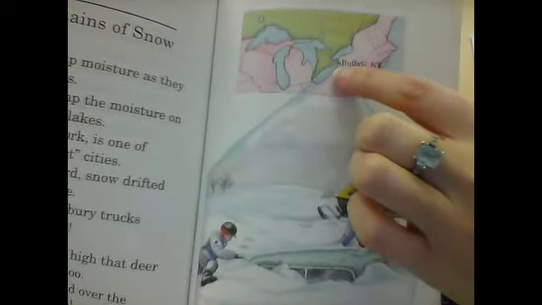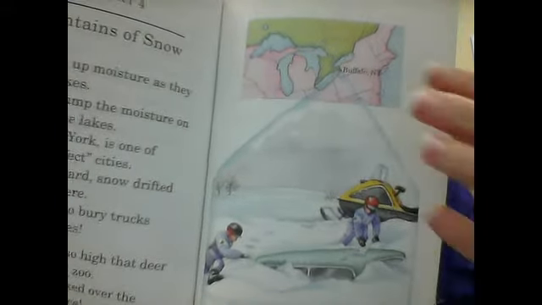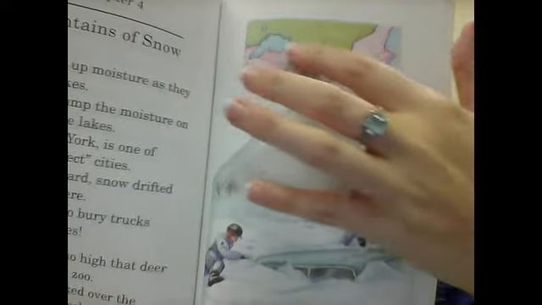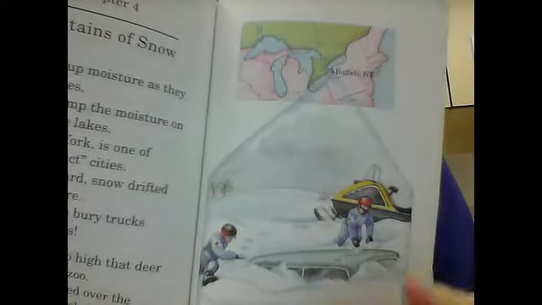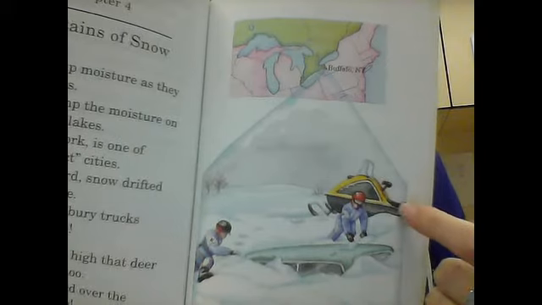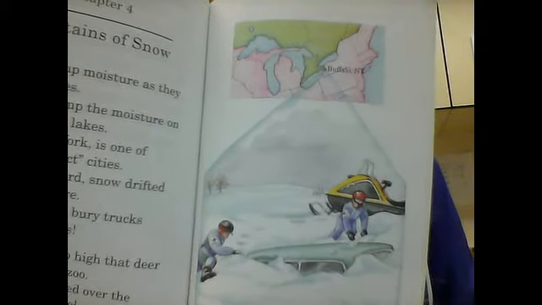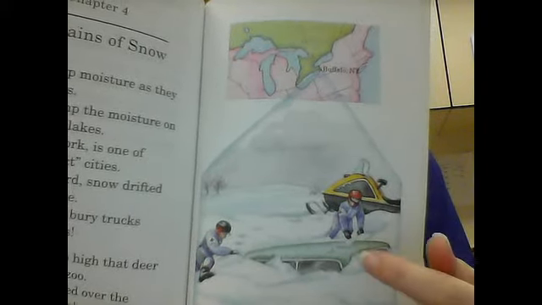Showing us where Buffalo, New York is. The green is Canada. It's very far north. And then here's a snapshot of what it would have looked like there, the snow all the way covering that car.